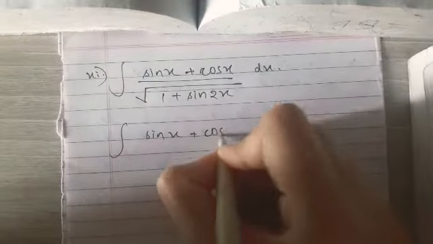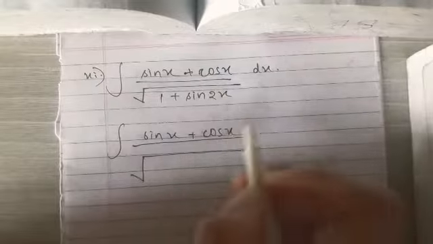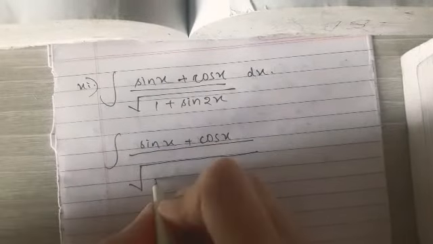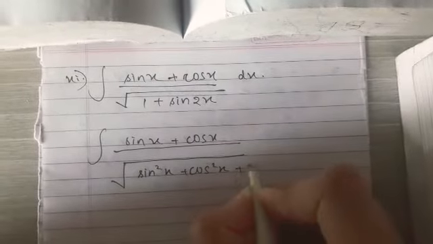7th sub-question of question number 6. It looks very complicated, but we are going to do exactly what we did in the 6th sub-question of question number 6. So we'll be writing the numerator as it is, and we can simplify the denominator. We ultimately have to remove the root sign. So this means that we have to bring this as a whole square. So we can write 1 as sin square x plus cos square x. And we can expand sin 2x and write it as 2 sin x cos x.